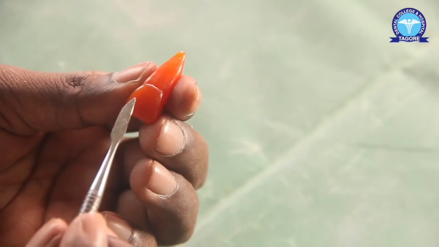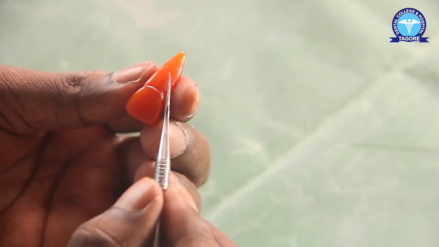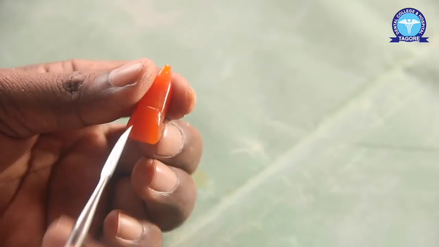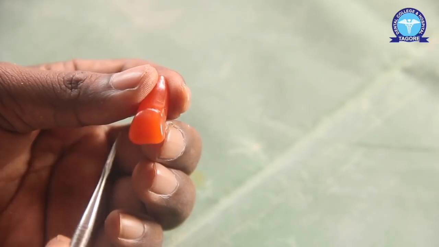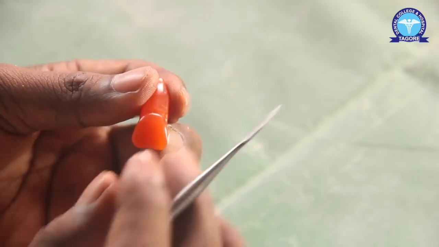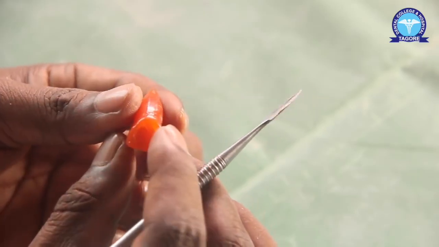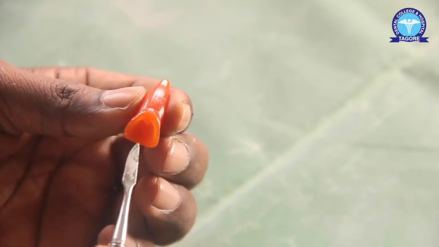This is the polished tooth. You can see the crown, cervical line, the root. This is the labial aspect. Mesial side which is straight, distal side which is convex. Mesio-incisal angle is sharper, disto-incisal angle is rounded. And when you go to the lingual side, this part is the cingulum, this part is the lingual fossa.